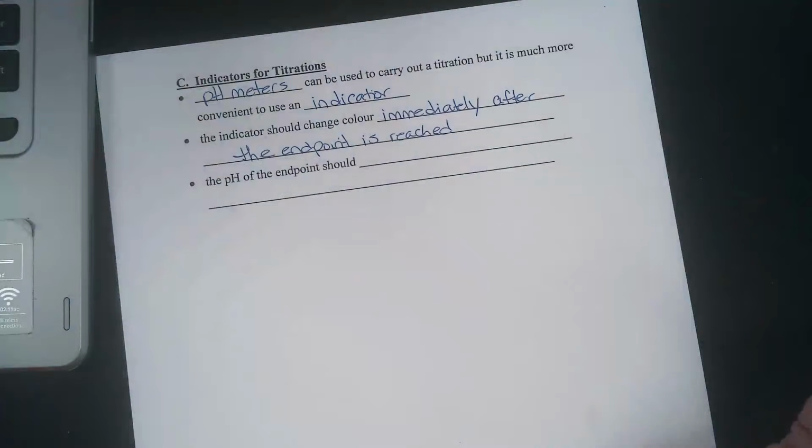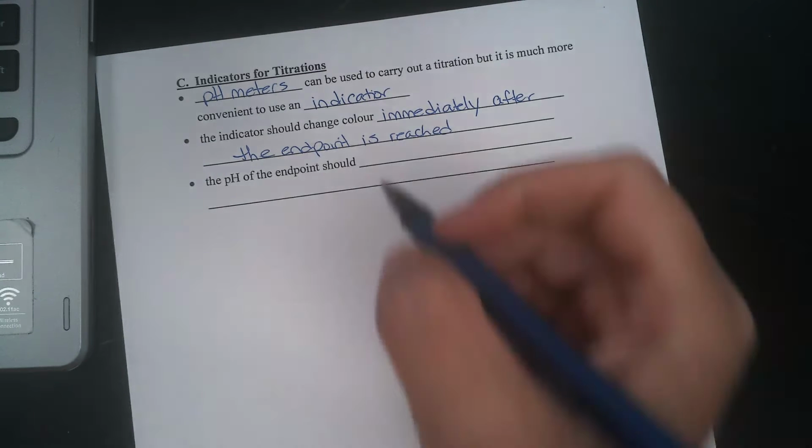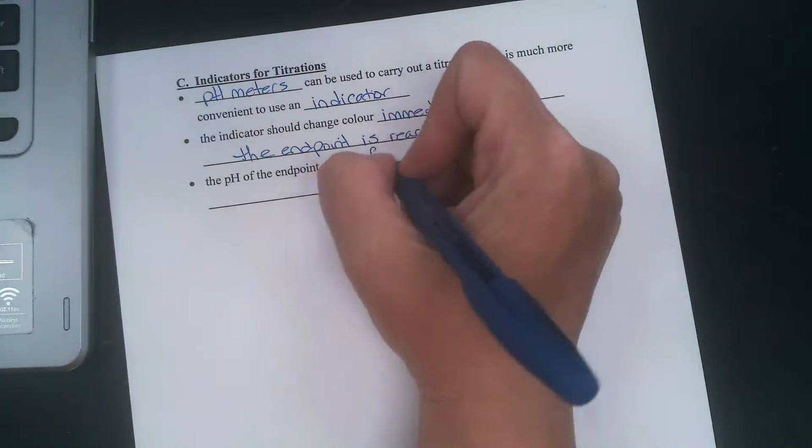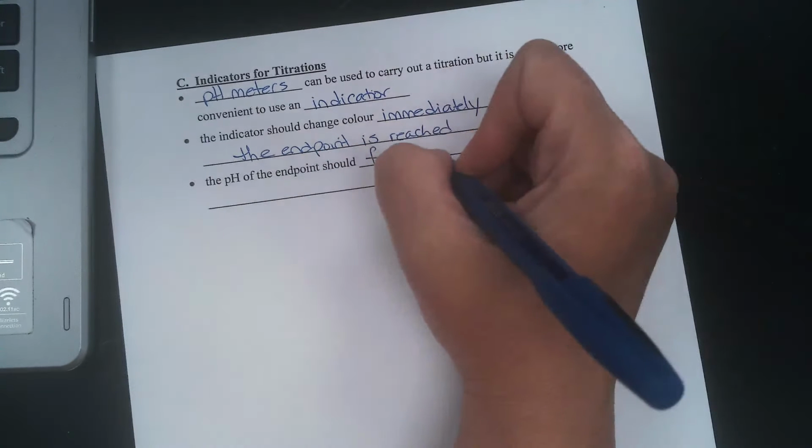So when we're working with samples, we'll be working with a phenolphthalein indicator as well as a pH probe so that you can see the two happening together. But when you're using that indicator, you're going to go clear, clear, clear, pink. It should be immediate. All right. The pH of the endpoint should fall within the range of the indicator.